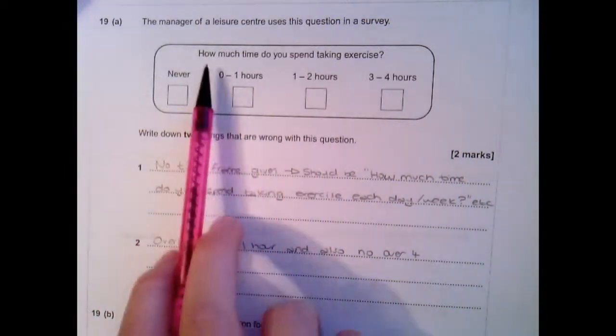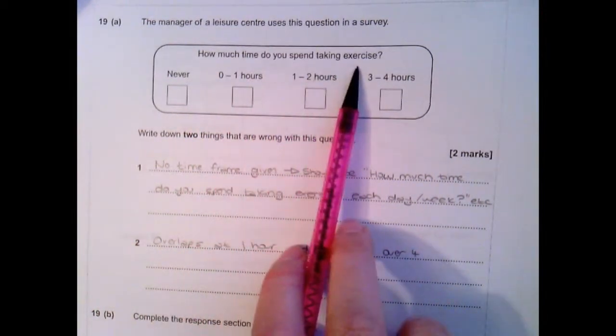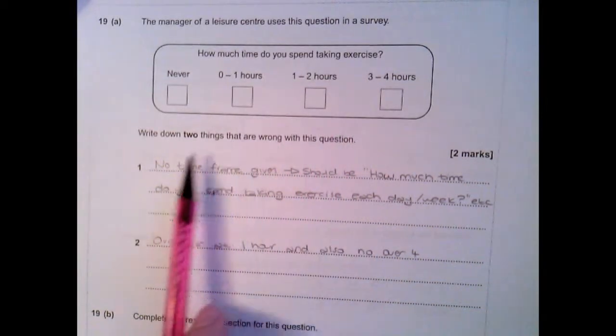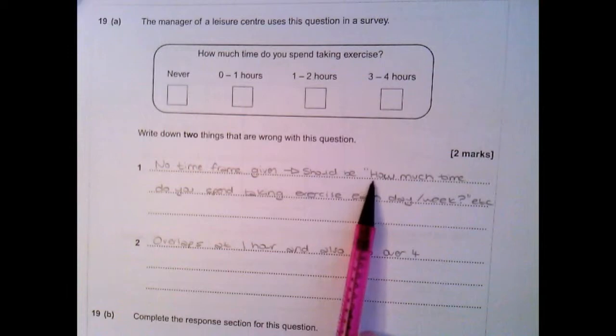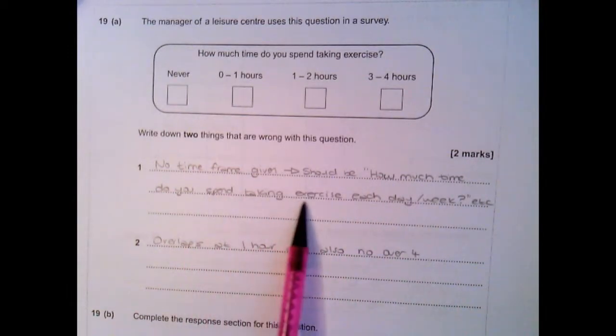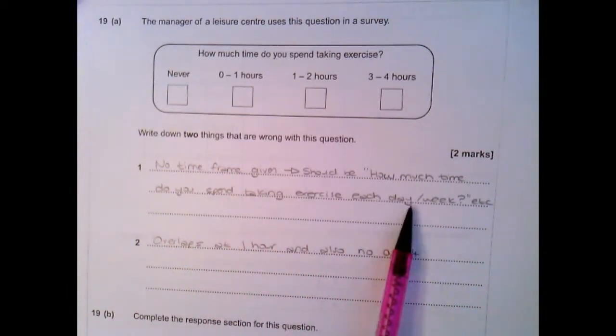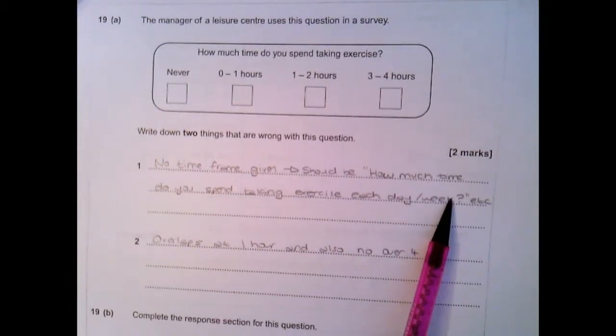Well, first of all, they just say, how much time do you spend taking exercise? They don't say each day or each week or each month. So there's no time frame given there. It should be, how much time do you spend taking exercise each day or each week or something like that.